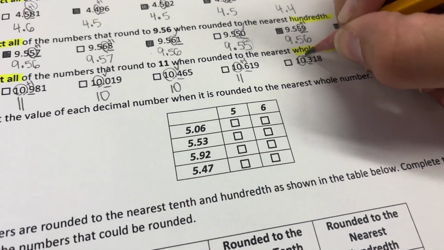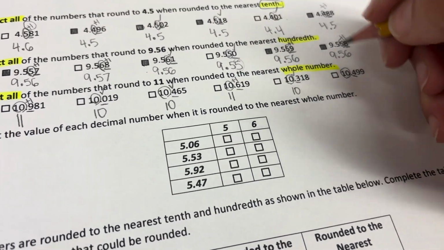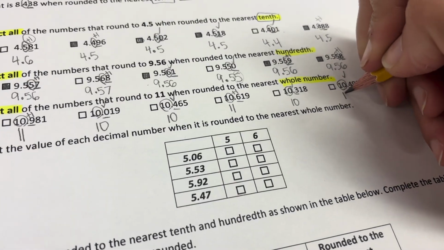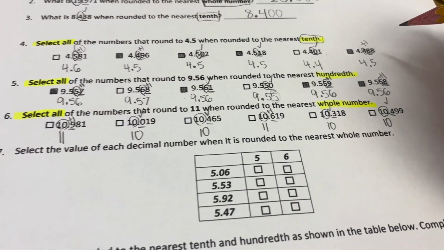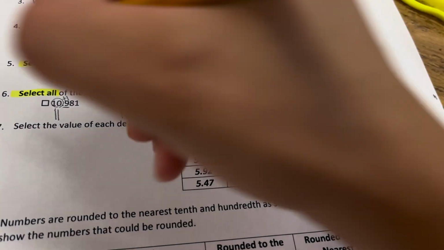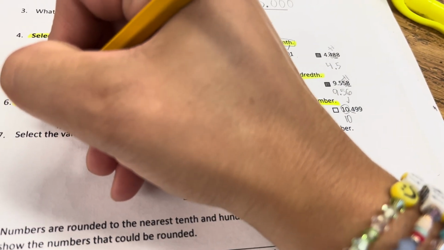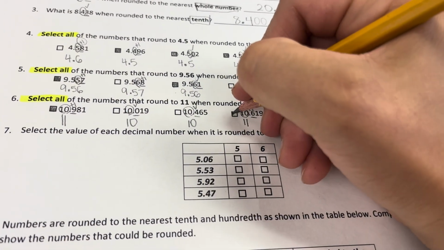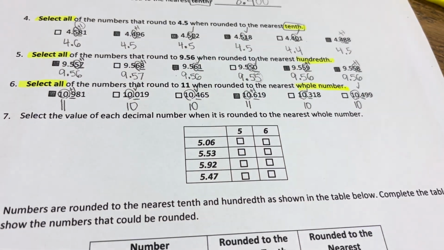That 3 is going to leave me alone. That 10 stays as 10. That 4 leaves me alone, and that 10 stays as 10. Number 6 wanted anything that got you 11, and there were only 2. Can you please mark the first one? Can you please mark the fourth one? Nothing else is working.